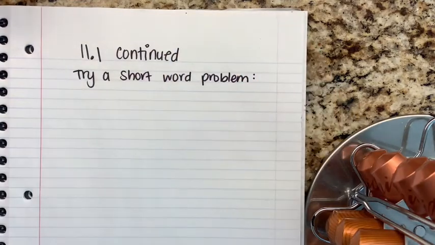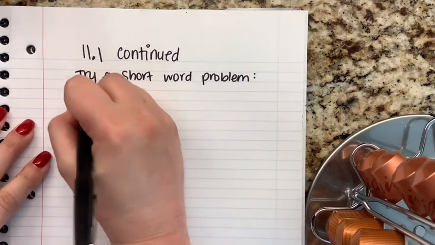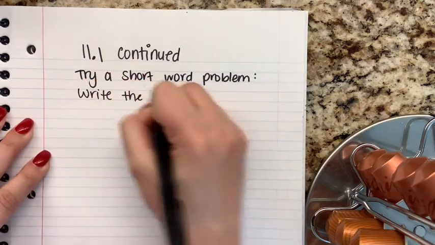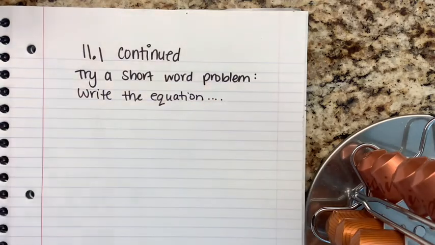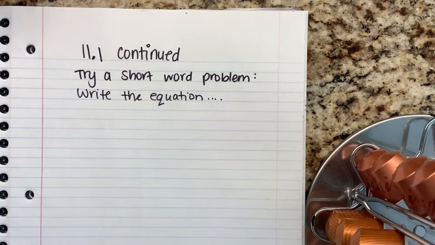Okay, so here is your try a short word problem, and you're going to write the equation. And so here are the words that you're given. Think of these words in your head, and then how can you translate them into a mathematical equation?